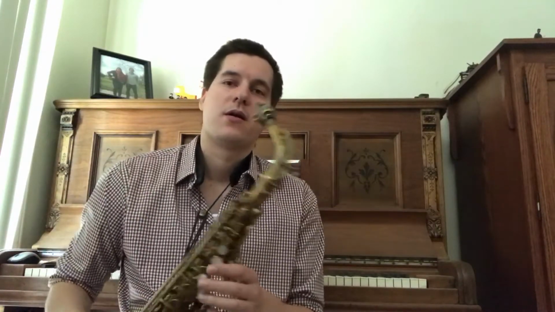So 1 above A is B flat. 2 below A is G. Up a half step, up another half step to the major 7. So let's play that. Awesome. Now let's play the surrounding tones of 1, 3, 5, and 7 all together.